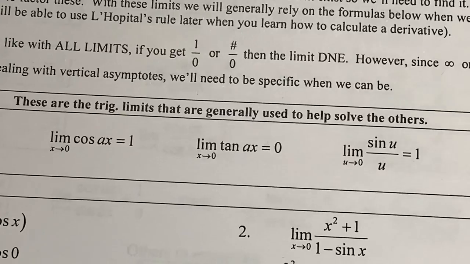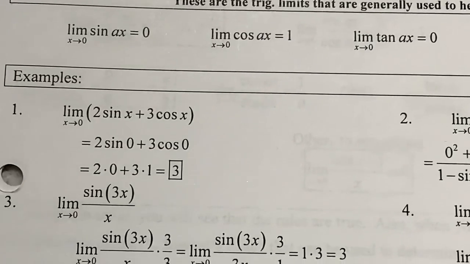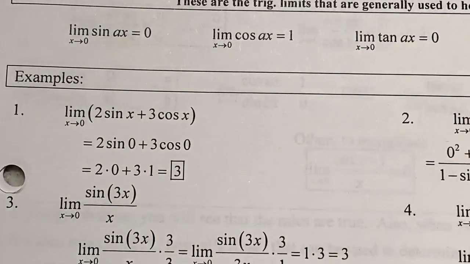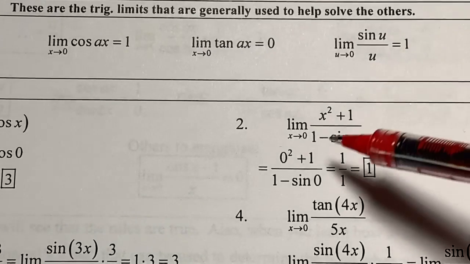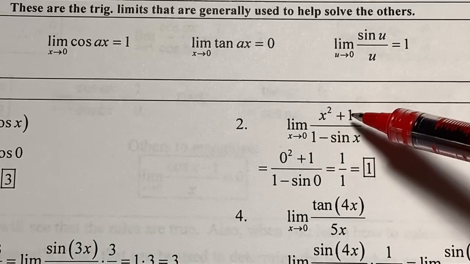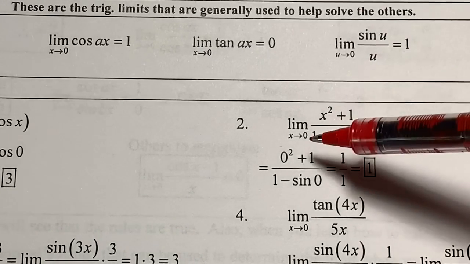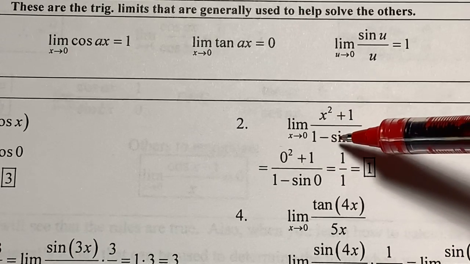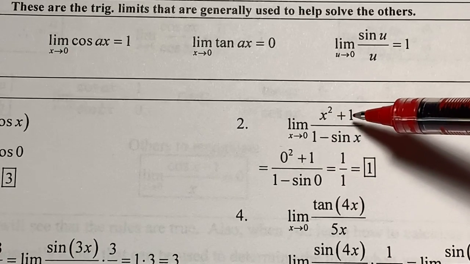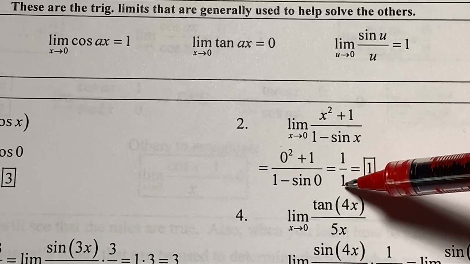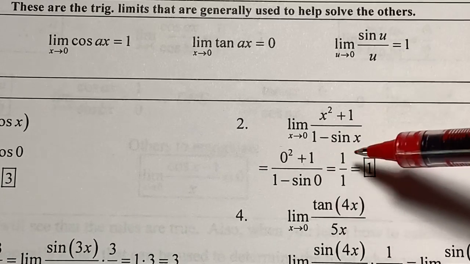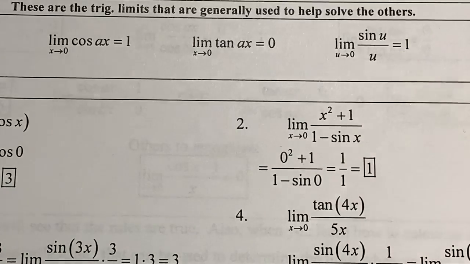Okay? So first thing, we've already looked at number 1, and I plugged a 0 in there and got a 3. Well, let's look at number 2. If I plug a 0 in there, I get 0 plus 1 is 1, and then I get 1 minus sine of 0. Well, I know that sine of 0 is 0, so I end up getting 1 divided by a 1, because all of that's a 0 as well, and that equals 1. Well, anytime I get an answer, I'm happy. It's when I don't get answers that I'm not happy.